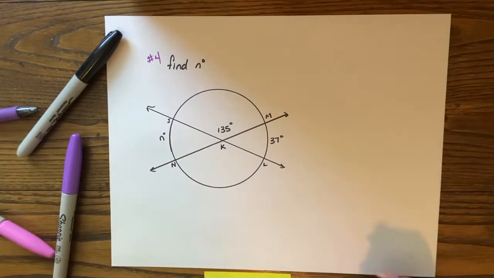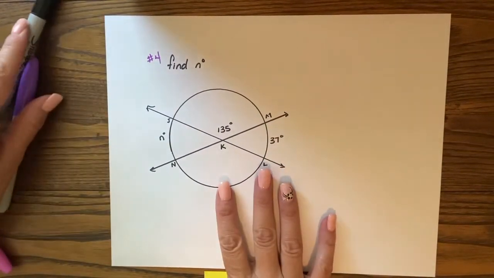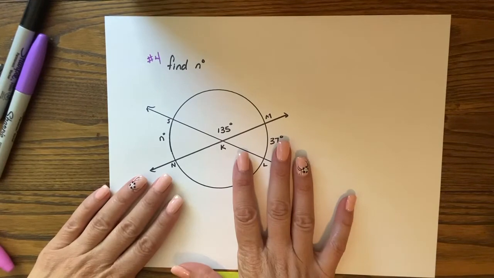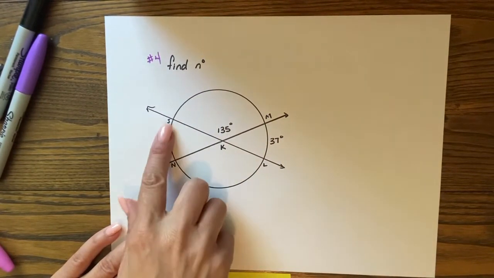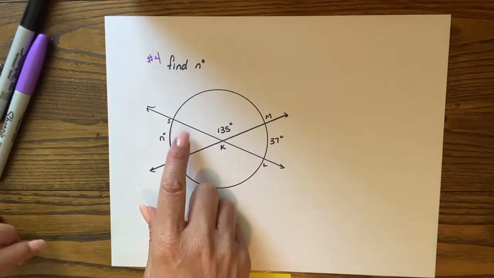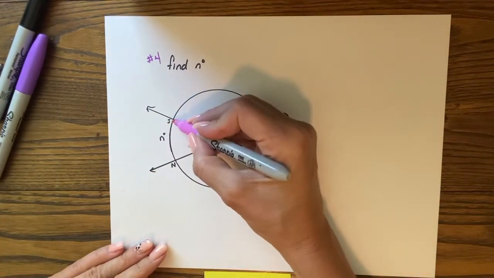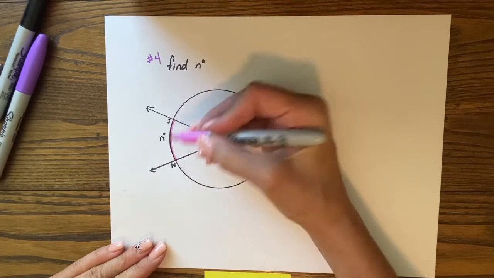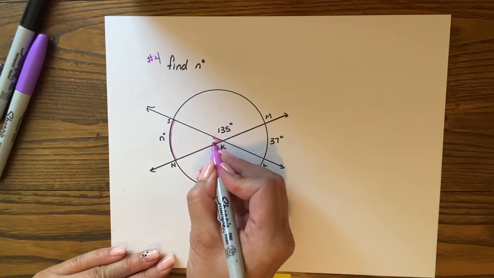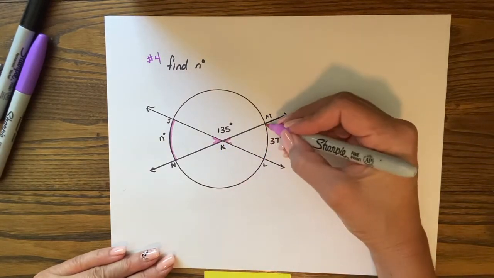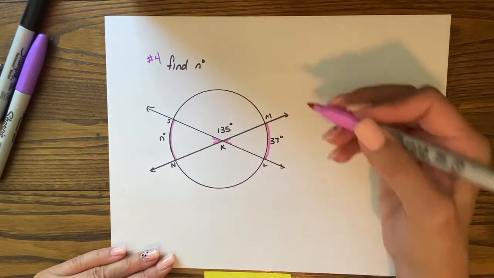All right, one last example here. Now, if you notice, my information is a little bit scattered this time. I need to find the degree of measure for n, which is right here. So let's go ahead and mark this angle. And we know from our formula that we're going to be using this angle and this arc.